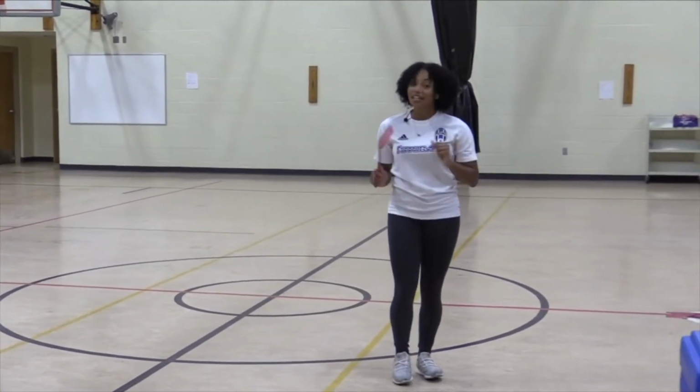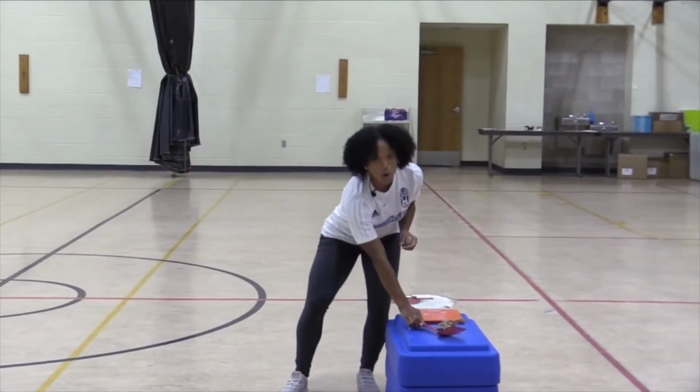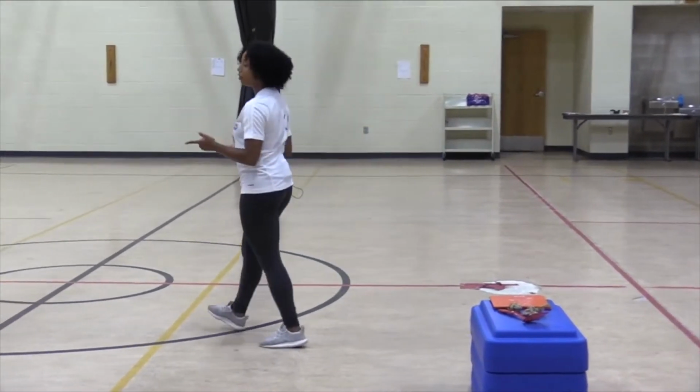After we do striking, we're going to go into catching. And with catching, you don't need the spatula or the paddle, so you can go ahead and put that down. We'll just use a regular ball.